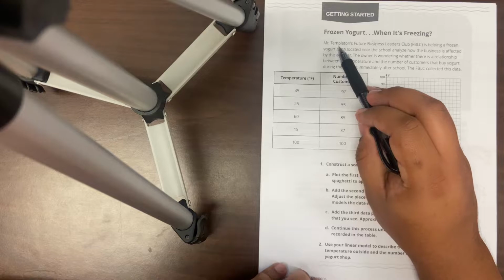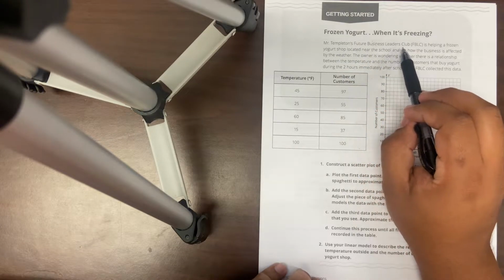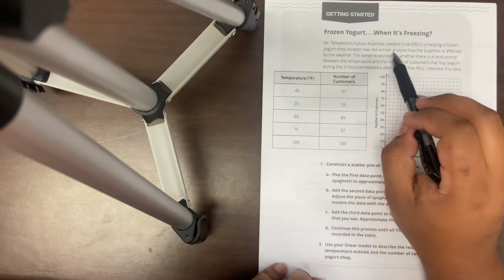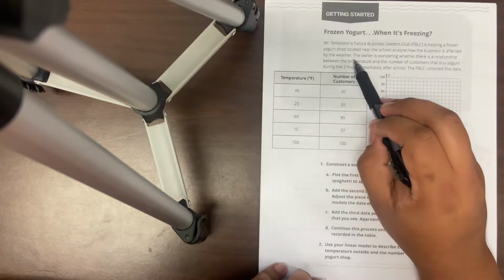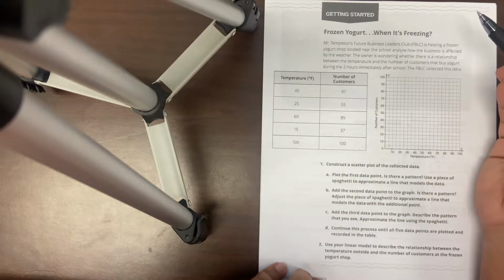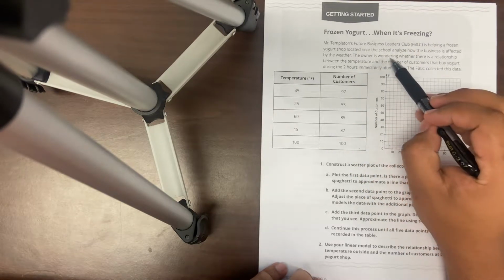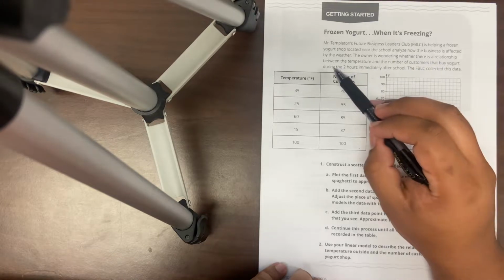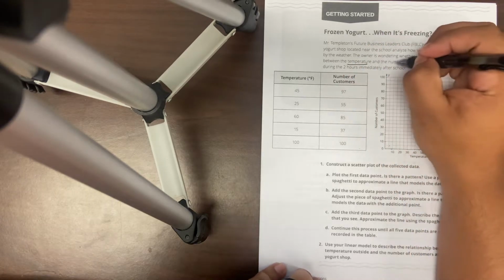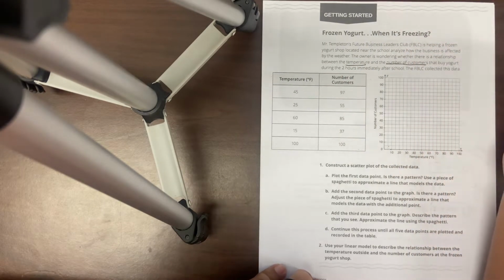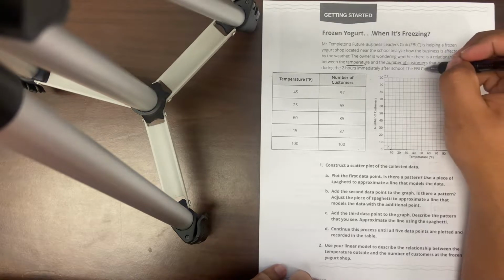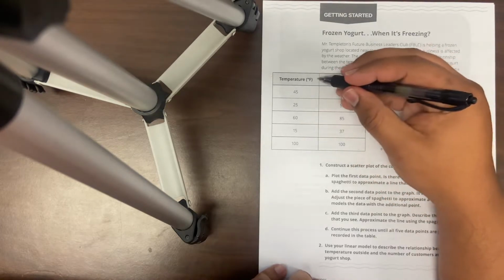It says Mr. Templeton's Future Business Leaders Club is helping a frozen yogurt shop located near the school analyze how the business is affected by weather. So we're looking at how yogurt and weather are correlating. The owner is wondering whether there is a relationship between the temperature and the number of customers. We're going to see if there's a difference. And then the FBLC collected this data.